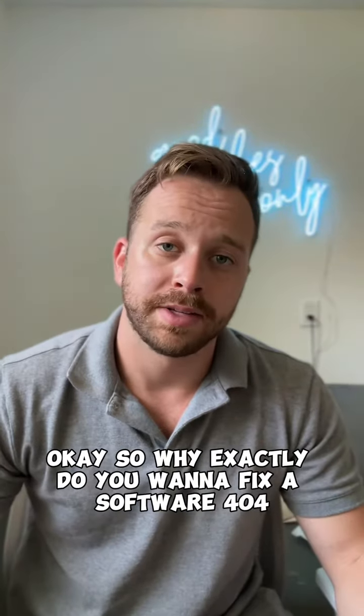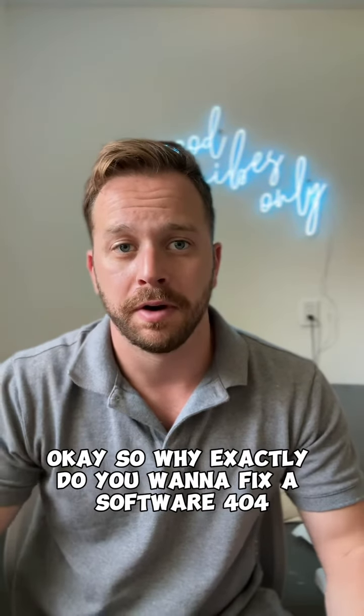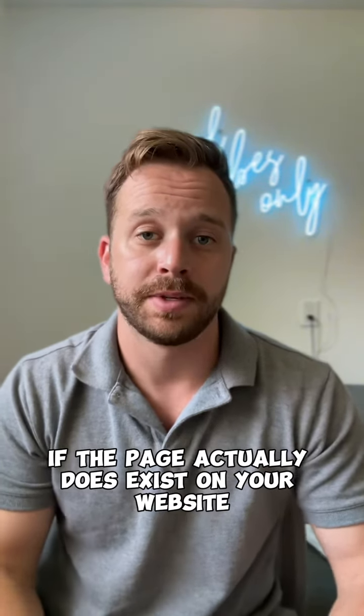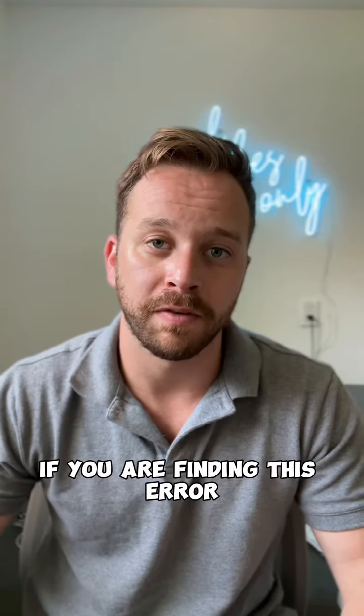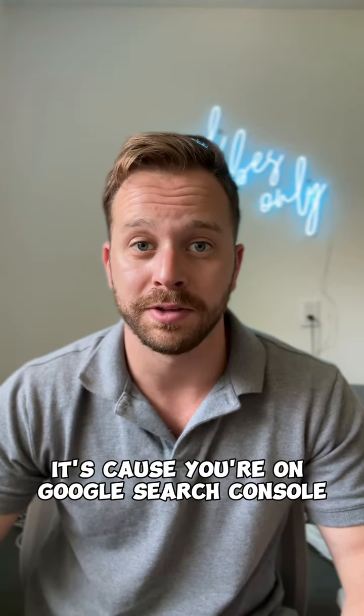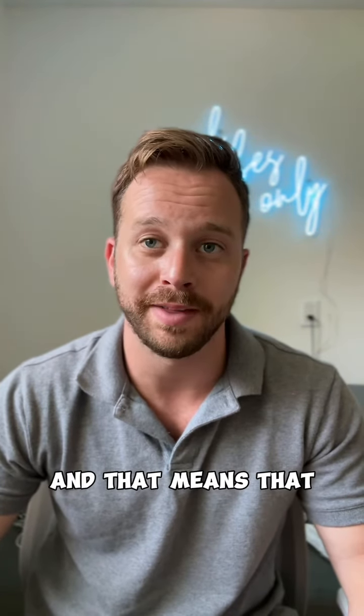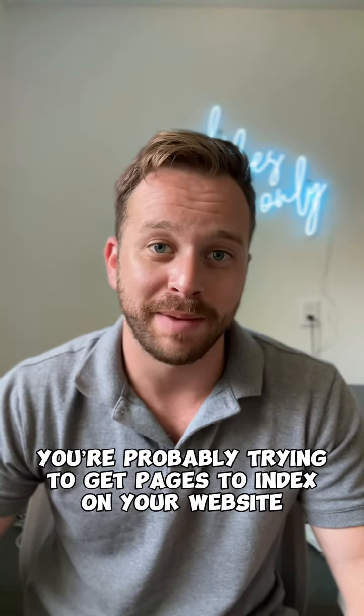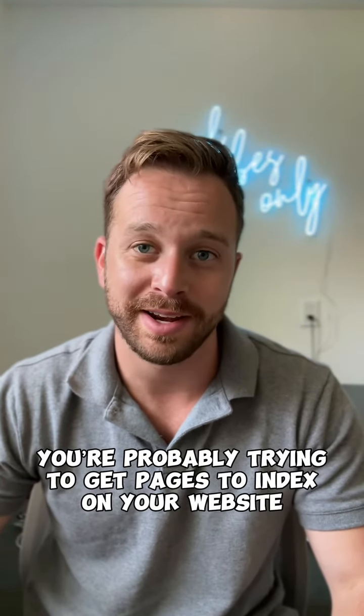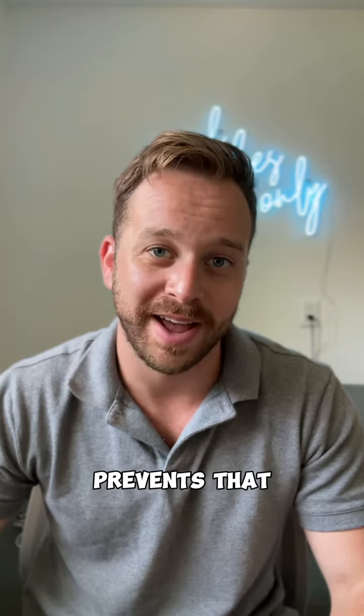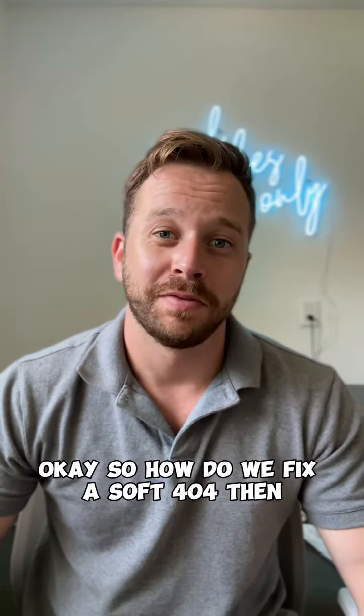Okay, so why exactly do you want to fix a soft 404 if the page actually does exist on your website? Well, pretty much if you are finding this error, it's because you're on Google Search Console or some other tool, and that means that you're probably trying to get pages to index on your website, and a soft 404 prevents that.